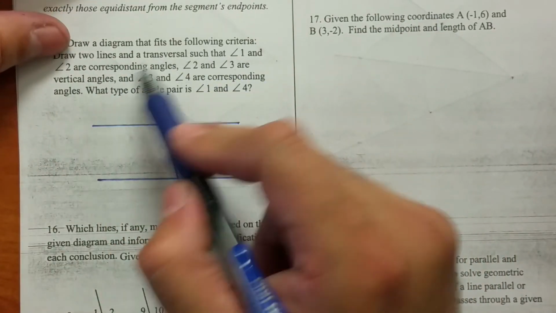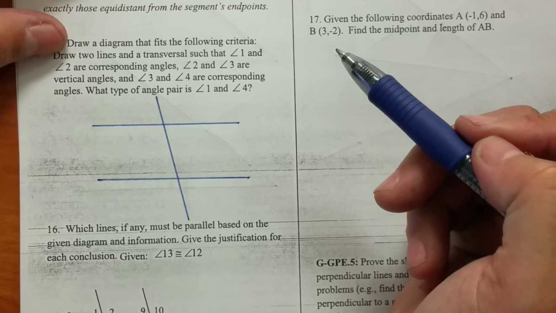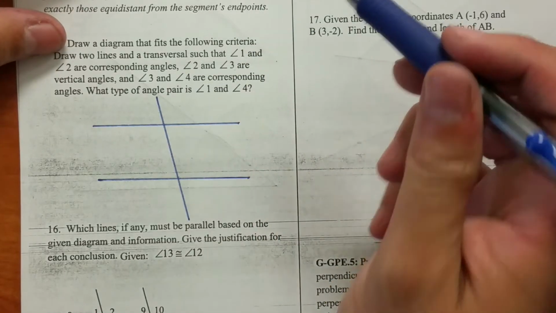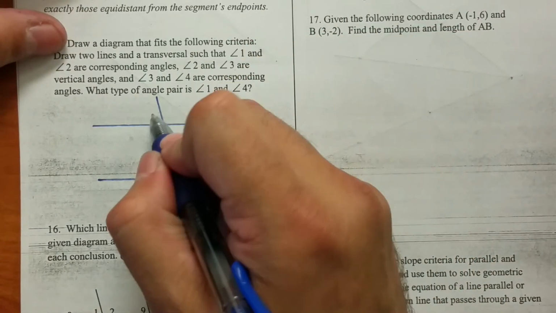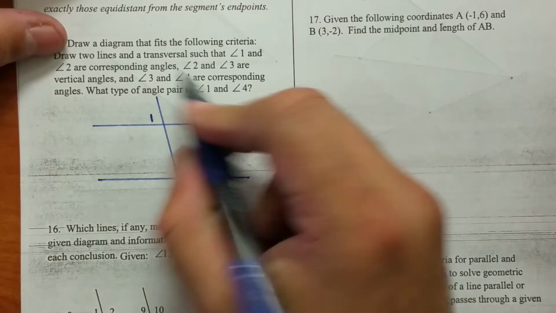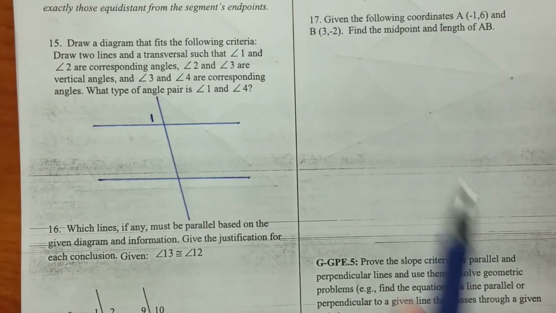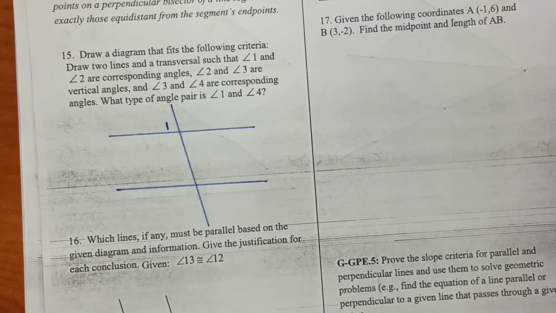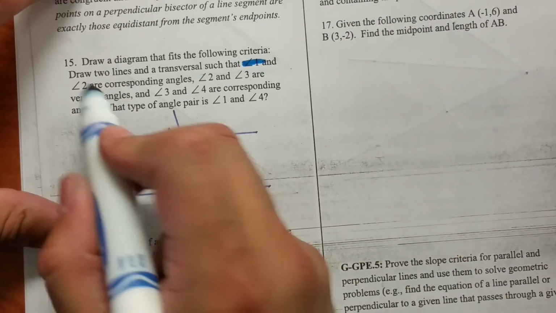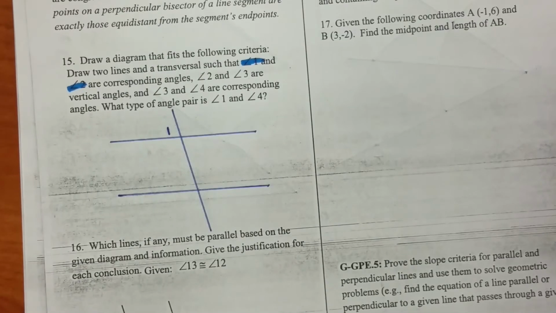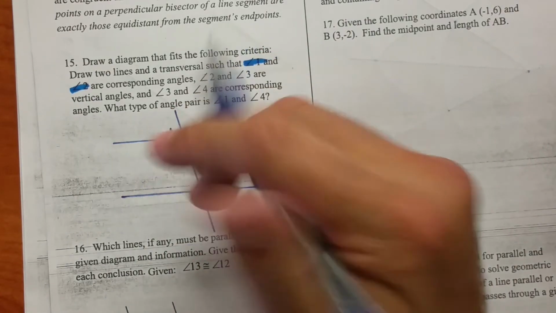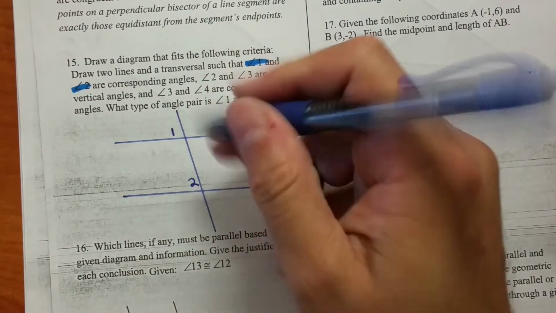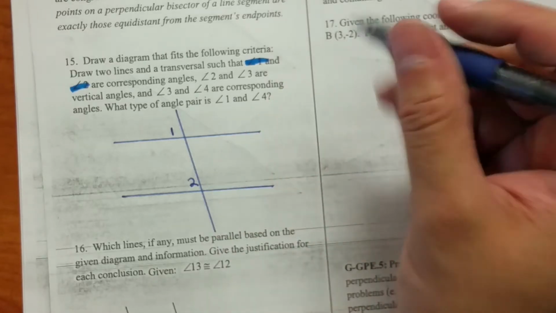Angle 1 and angle 2 are corresponding. Corresponding angles are inside, outside, same side. So let's say that this is going to be angle 1. Okay, angle 1 and angle 2. So let's take a look. I'll highlight as I go. So angle 1 and angle 2. I got that one. Angle 2 has to be down here because those are corresponding. They're on the same side.